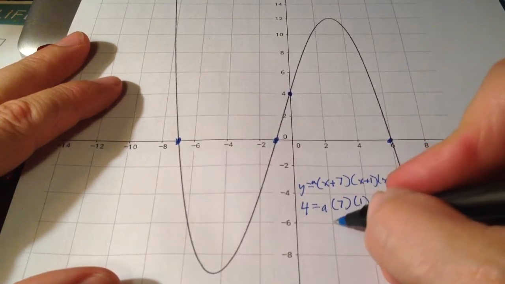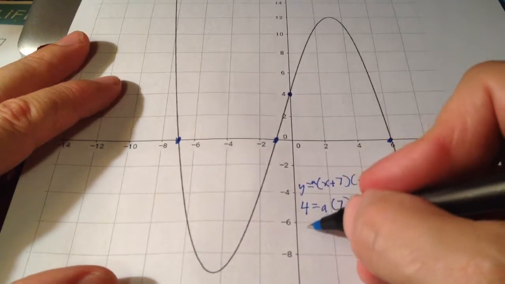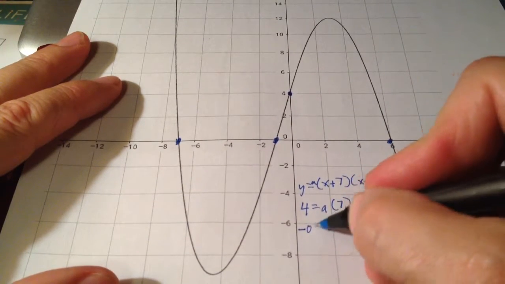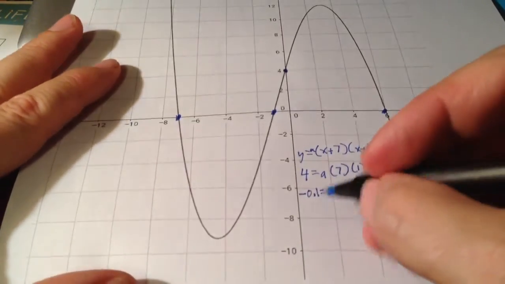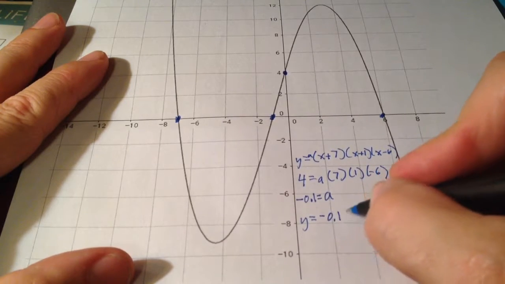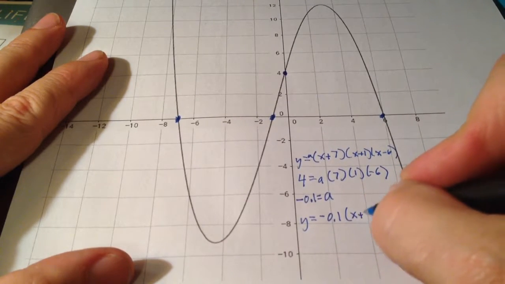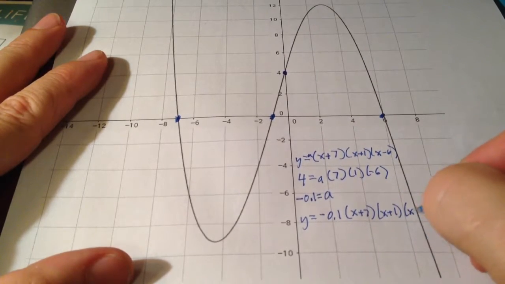And when I divide this negative 42 into this positive 4, I get approximately, not exactly, about negative 0.1. So this original equation is very close to negative 0.1 times x plus 7, x plus 1, x minus 6.